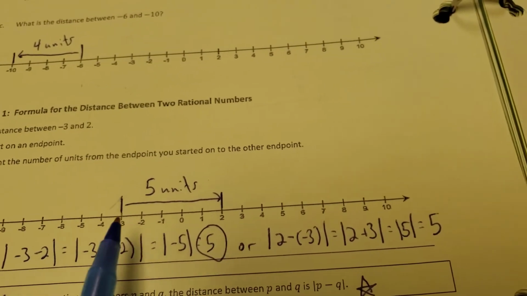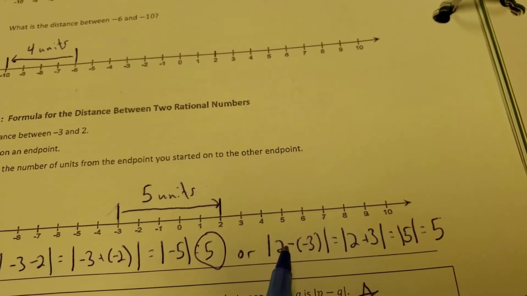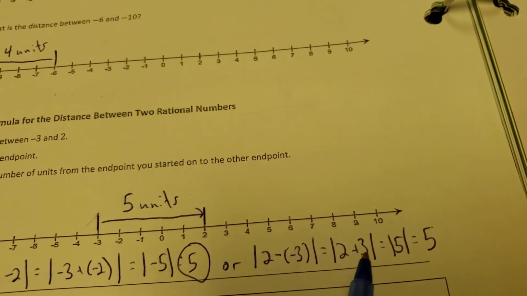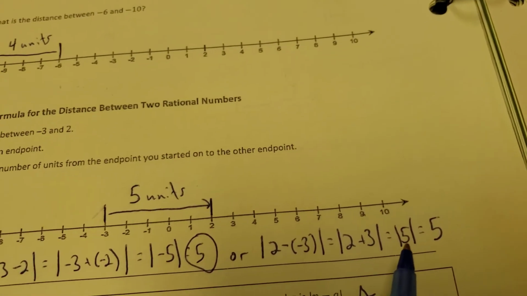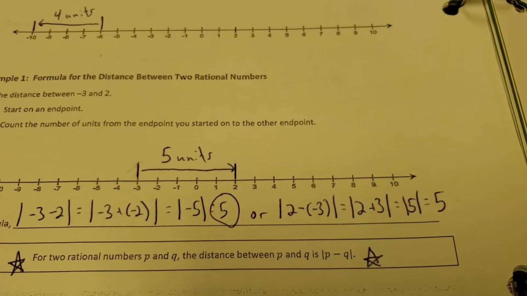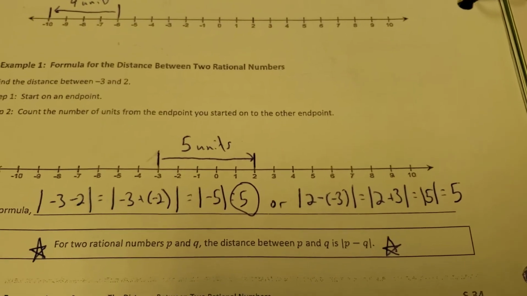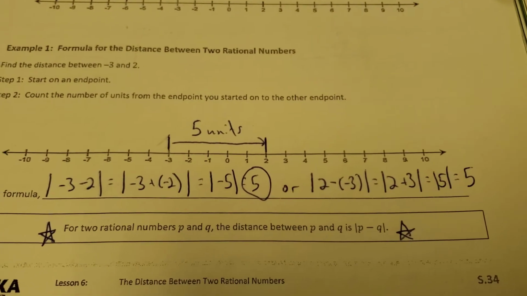What if I did the other way? What if I went from a 2 to a -3? A 2 minus a -3, well, change it to adding the opposite. 2 plus 3 is 5, and the absolute value of 5, of course, is 5. So both of them are a distance of 5 units. So if we're ever asking for a distance, you're going to think about an absolute value scenario where it's forced to be a positive answer.